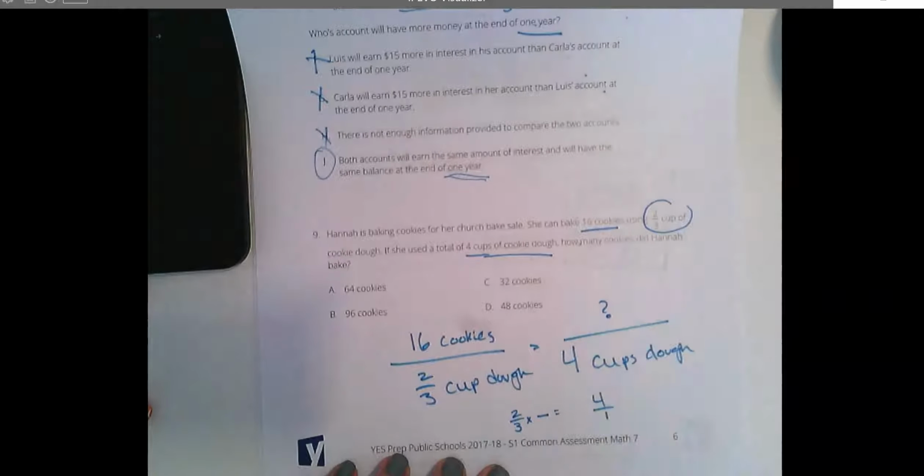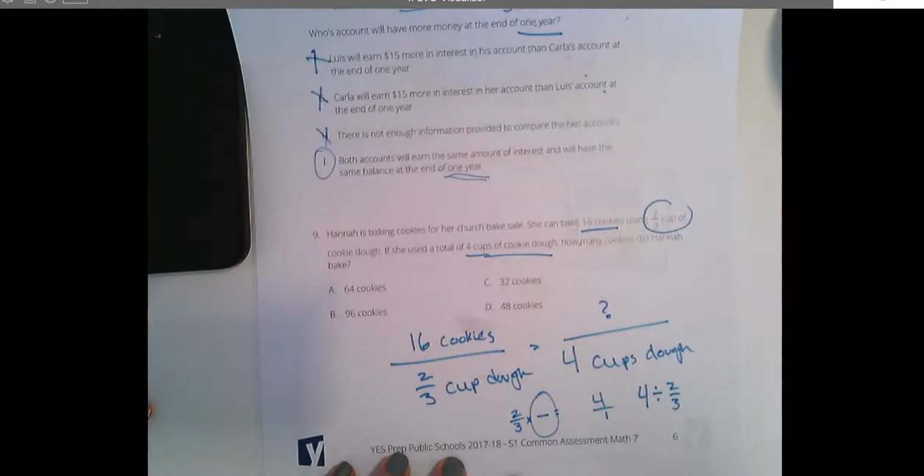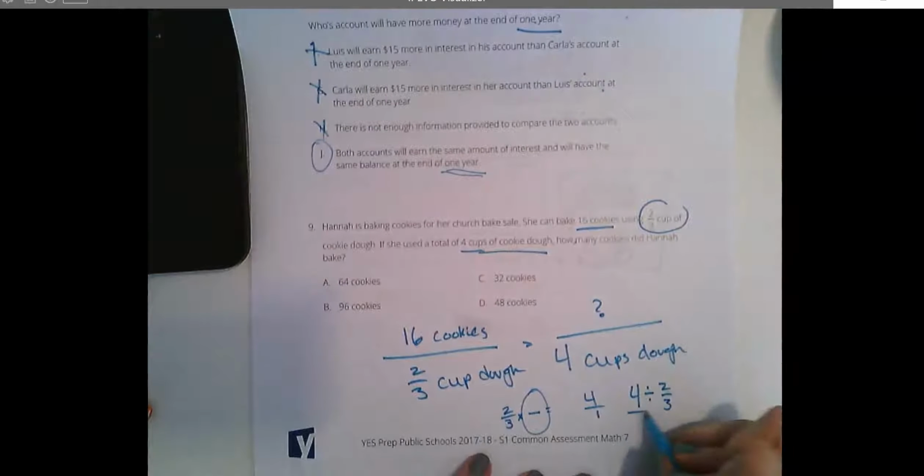Well, what could that be? Well, if I can't think of it right away, another option is for me to say 4 divided by 2/3. That'll give me that missing fraction right there. I can change that to a fraction. Keep my 4/3.